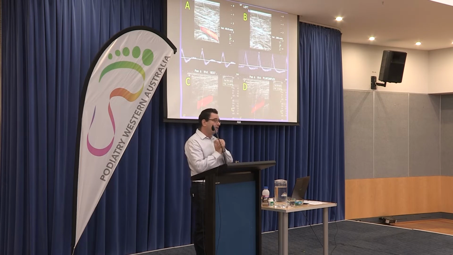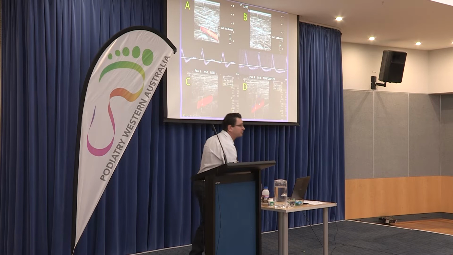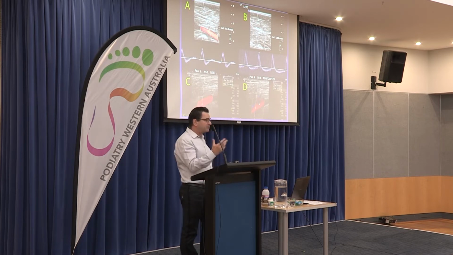So if you just use my bending, how much do you have to narrow off a garden hose to make the flow stop? So although you can see here on my images, just off the top of my head, I reckon it's still probably narrowing by about 20 to 30% in exercise, but it doesn't actually have any flow effect, and the person's symptoms had gone.